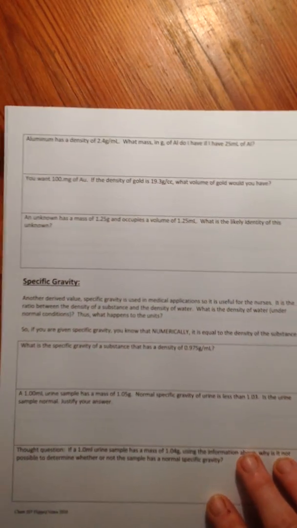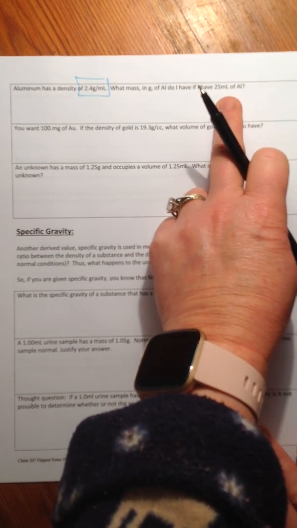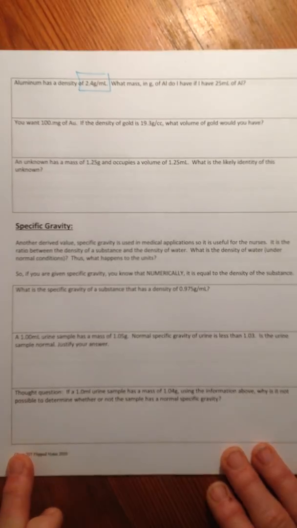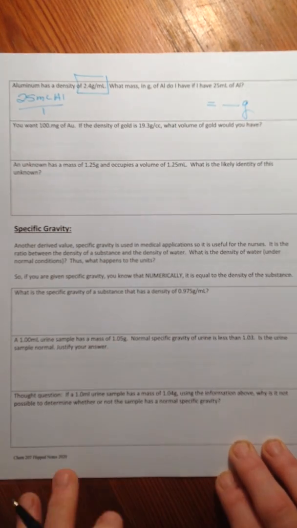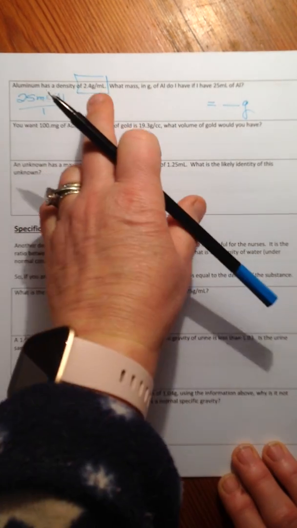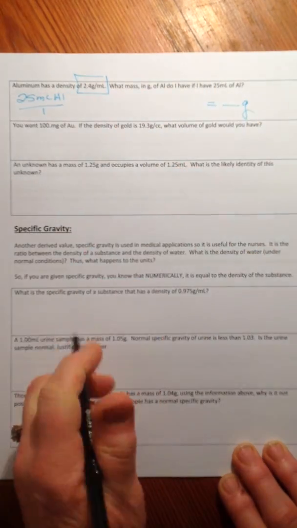On the next page, sometimes we have to use our density to convert. Density is never a starting place because density is density regardless of the sample size. What mass in grams do I have if I have 25 milliliters of Al? Now, of course, aluminum would not be milliliters, it would probably be cubic centimeters, but nonetheless, our starting place is 25 milliliters. Our ending place is grams. So our process is the same. Then we use our density. Milliliters to gram, volume to mass always means density.